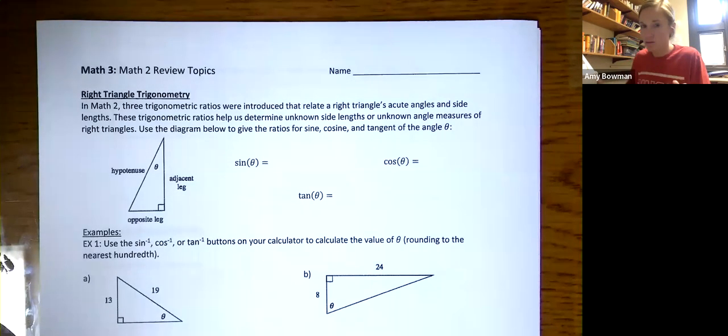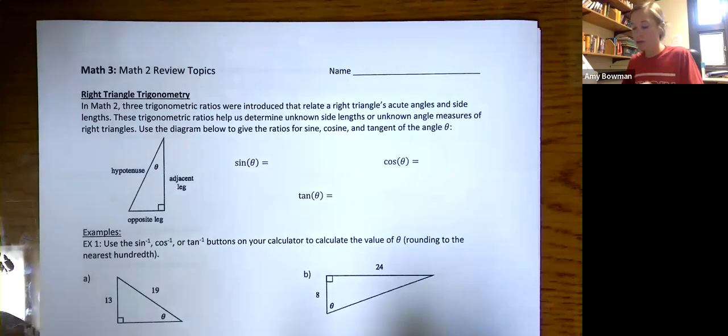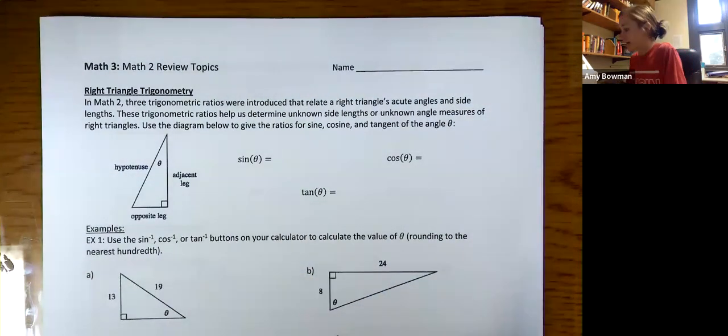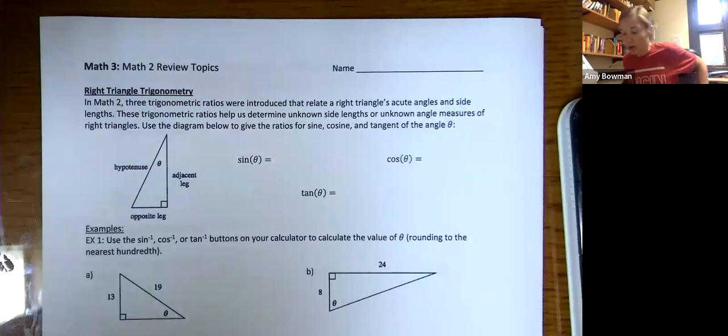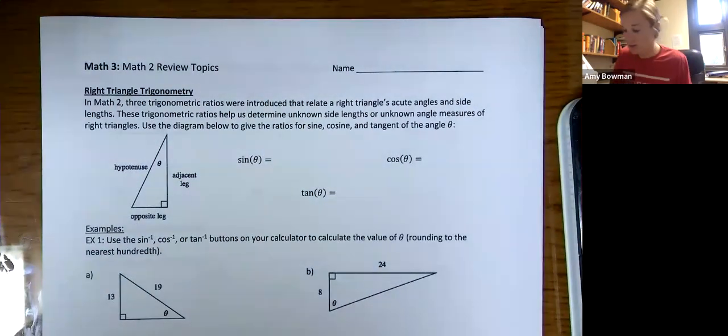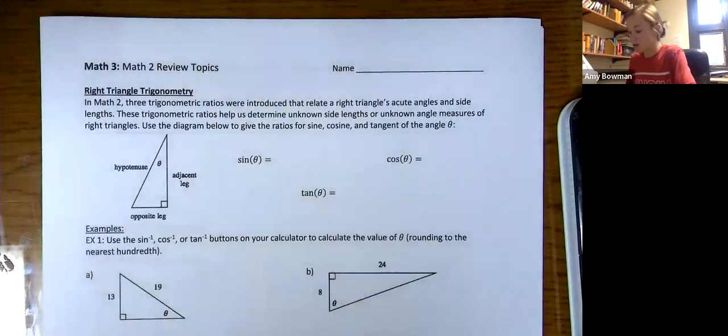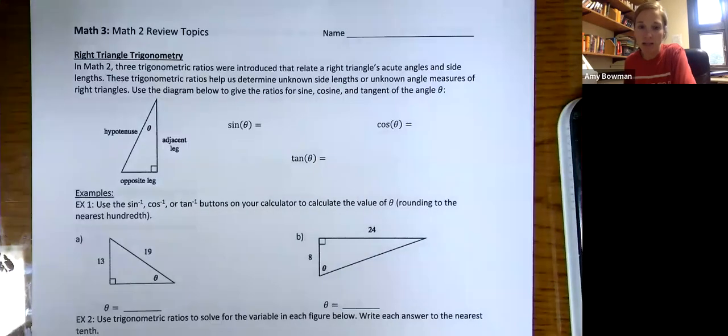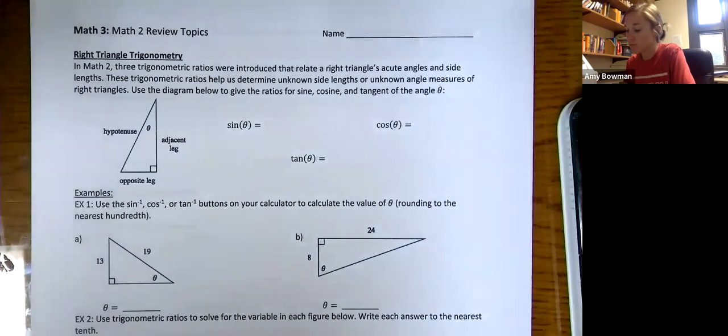Okay, hey guys, so you should have this Math 2 review topics packet out in front of you, and I'm going to work through part of this worksheet with you right now, all as a class, and then afterwards you guys are going to finish the spots that are not done as a team at your table. So please don't work ahead as I'm working on these because I want you working as a group after we go through these examples together.